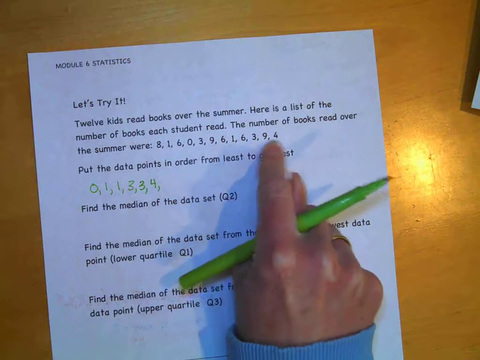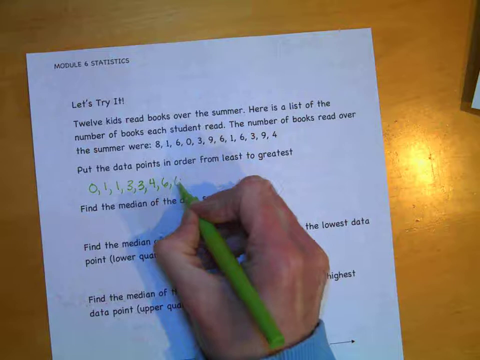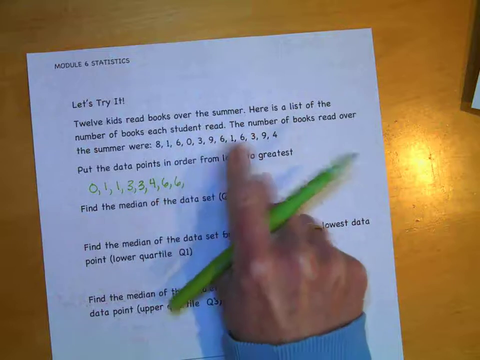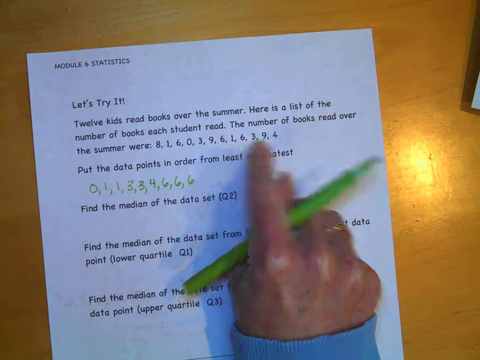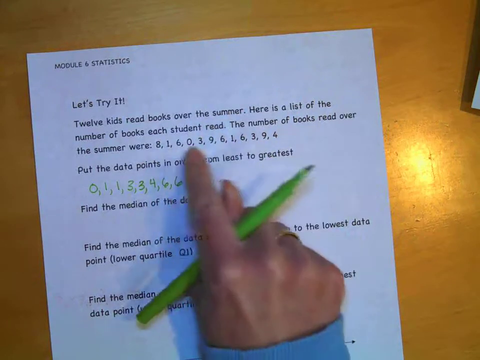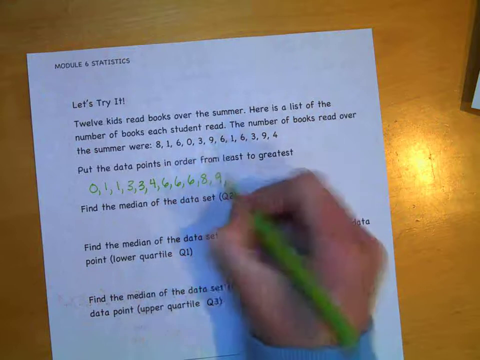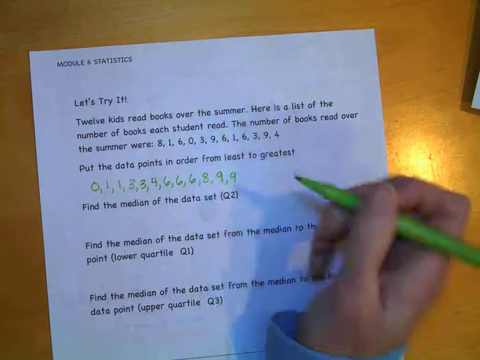And then it looks like it's probably 6, and then another 6, and then another 6 right there. And then it looks like it would be 8. And then 9, and then 9 again.